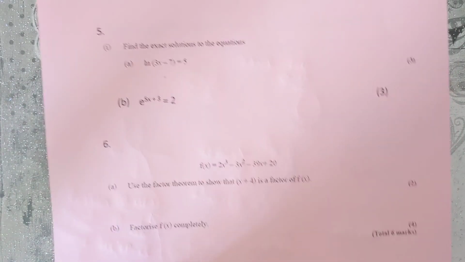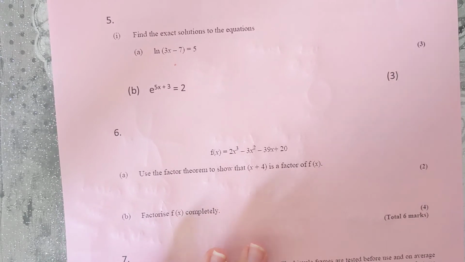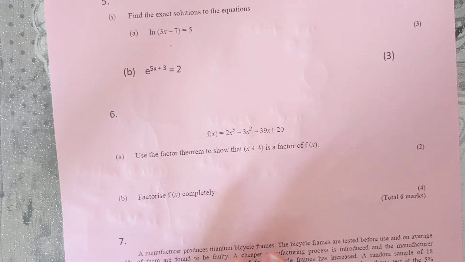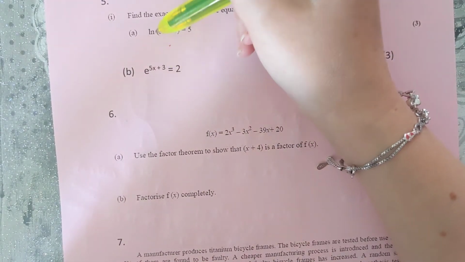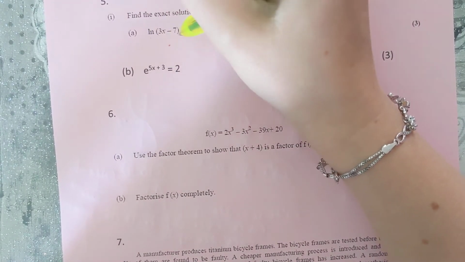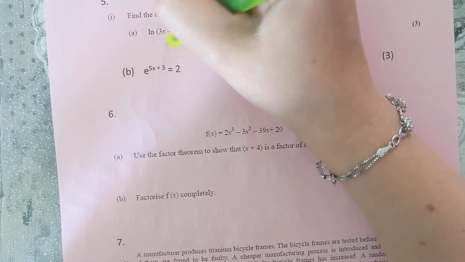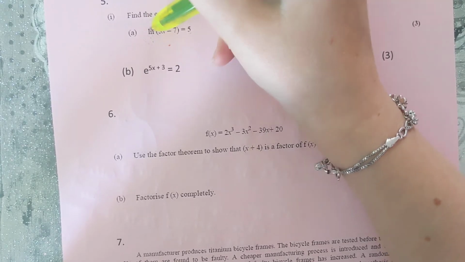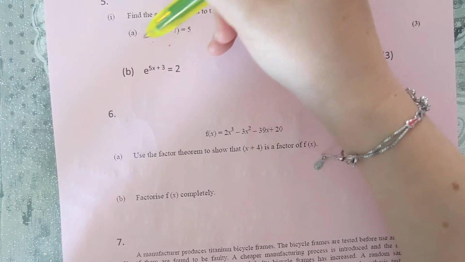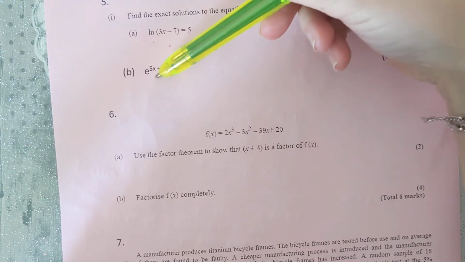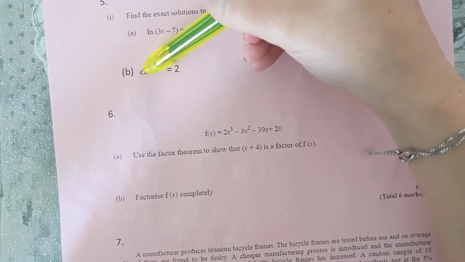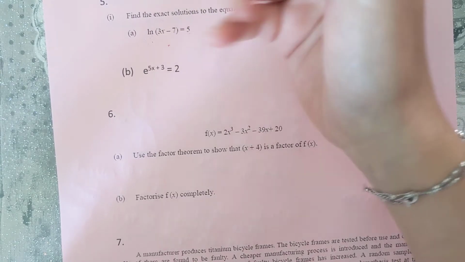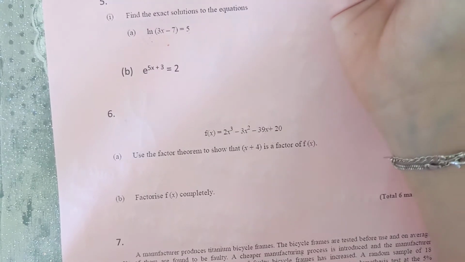Question 5 is just solving equations with lns and e's in it, like we did in year 12. Just something to point out, it doesn't actually crop up here. Before you take e's of both sides, you need to make sure you've isolated the ln, which it already is, there's nothing in front of it or added to it. Same with this one as well. You can't take lns of both sides until that e is on its own. In this case, it is on its own, so it's fine.